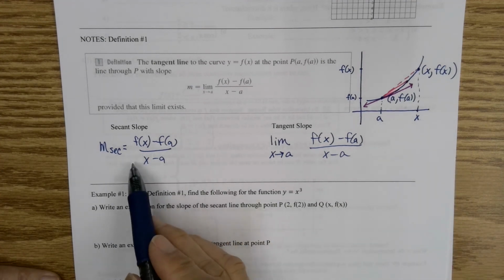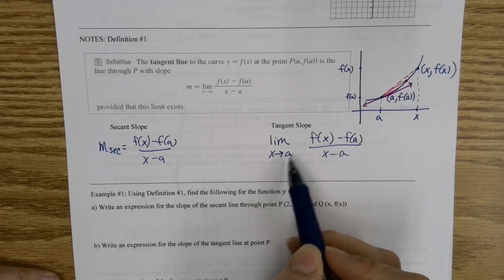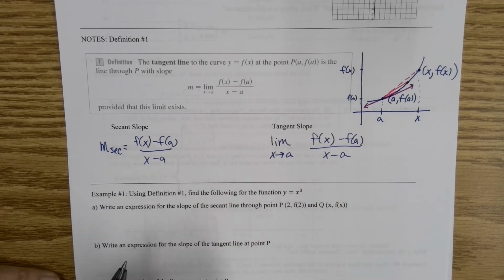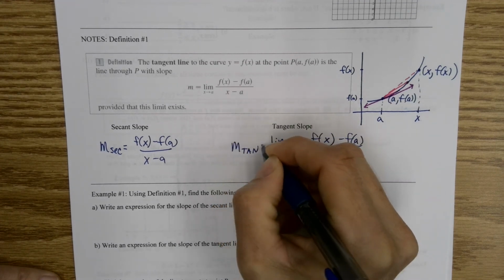All right, so what's the difference between secant slope and tangent slope? The tangent slope is going to be a limit. The secant slope will be a traditional slope. So I'm going to call this m with a little tangent as a subscript.